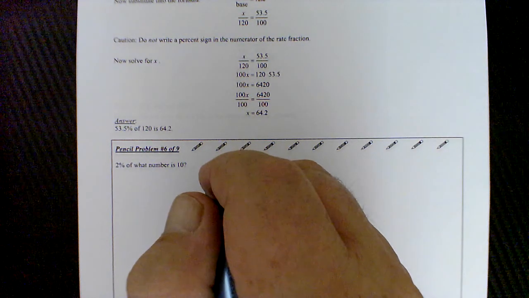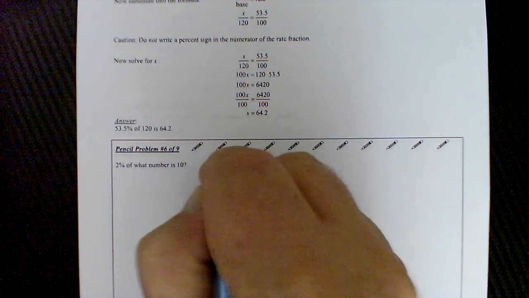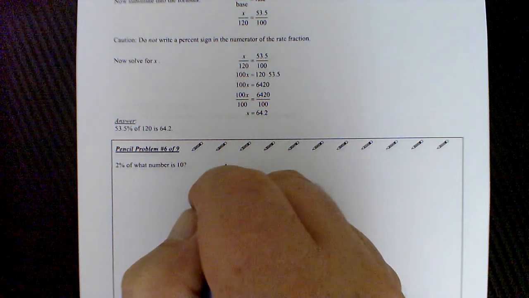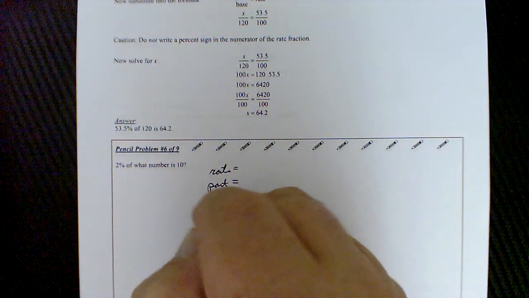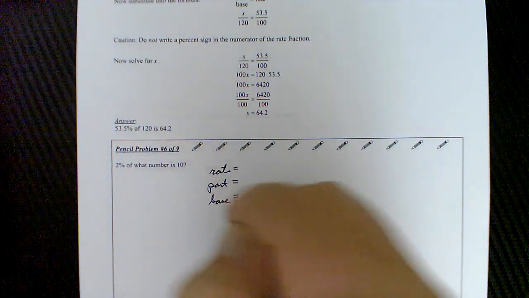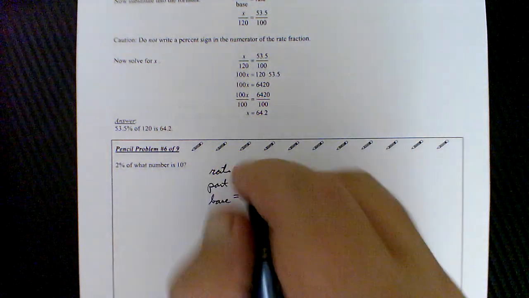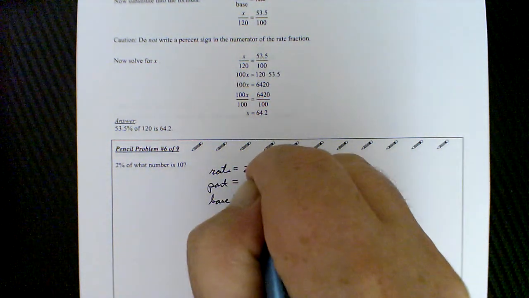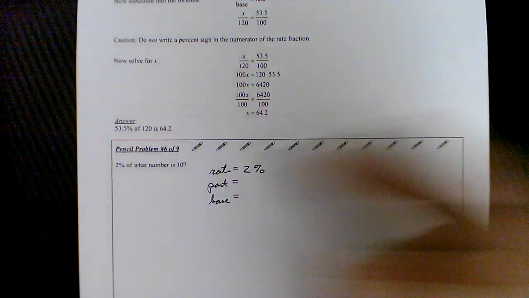Okay, I'm going to write down the words rate, base, and part, to be consistent with our notes. So fill them in. You're going to know 2 out of 3. And the rate's always the percentage, so that's the easiest. So 2%. And I have to determine what 10 is.